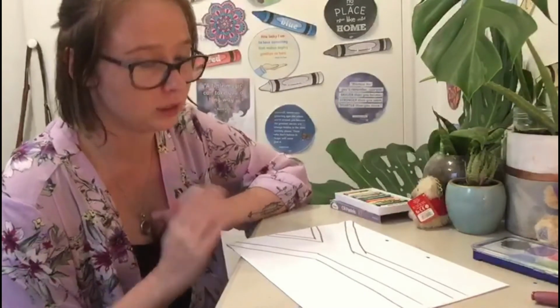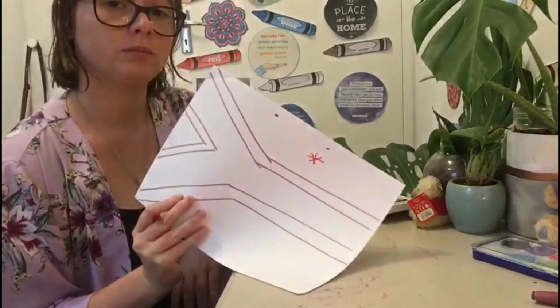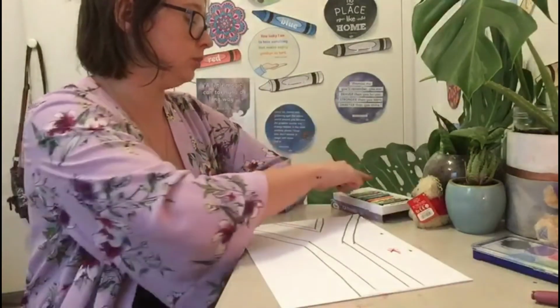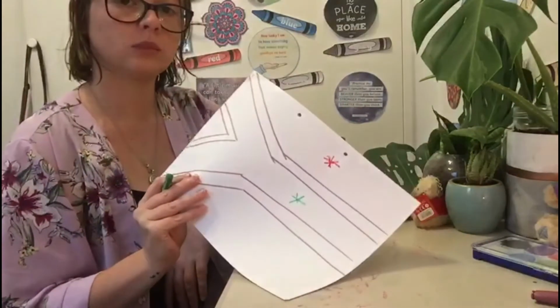So before we start, let me explain. You have to take your red and just make a star on the top so you know where red is going to be. Green is in the middle, so you can make a star in the middle with green.